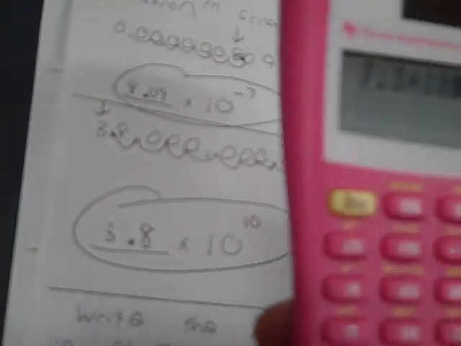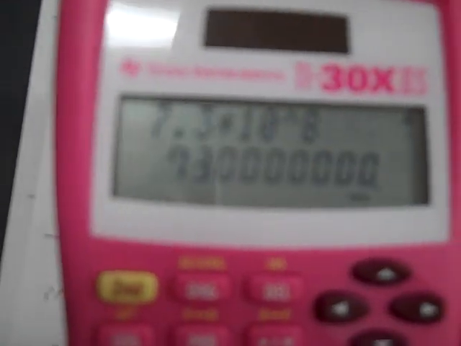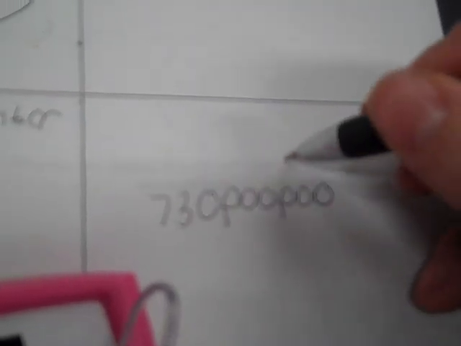Okay, now these are easy. Now it's in scientific. You got to find the number that it actually is. So 7.3 times 10, hit your caret button, 8, write out the number. So 7.3, and then you got 7 zeros behind it. There's no decimal, so I put commas, 730 million.